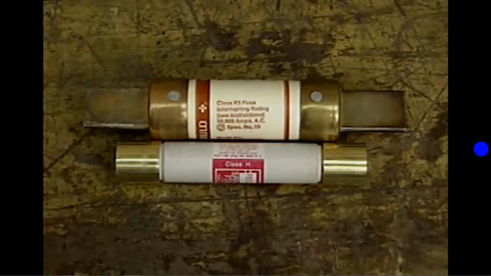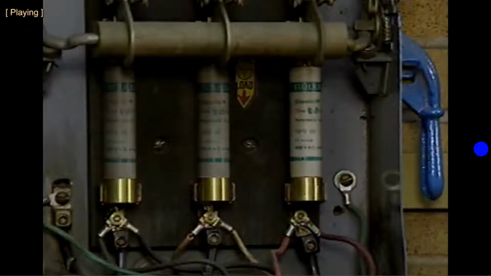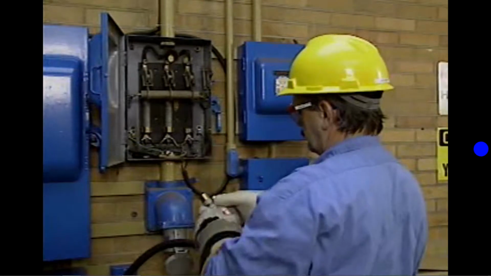In general, fuses are classified as being either current-limiting fuses or non-current-limiting fuses. Letters are used to identify specific types of fuses within these two general classifications. After the reason why a fuse has blown has been investigated and corrected, it's important to replace it with a fuse of the correct rating and type.